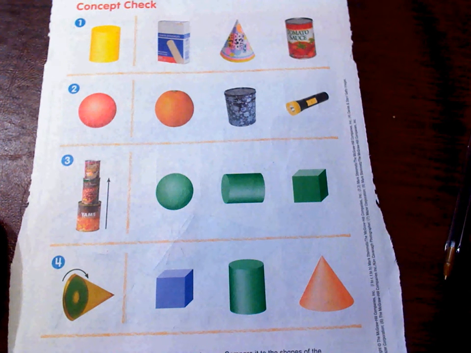Okay, if you look at number 1, I want you to name the shape in the first row, compare it to the other shapes or the objects in the row, and circle the matching one. Number 2, I want you to name the shape in the first row, look at the objects, and find the object that has the same shape.